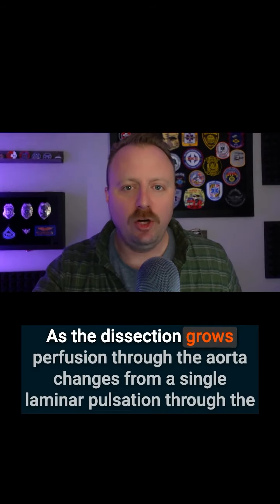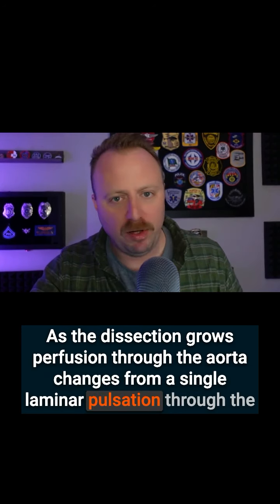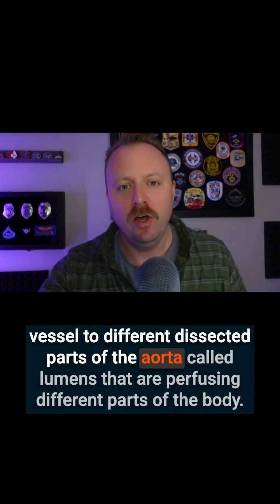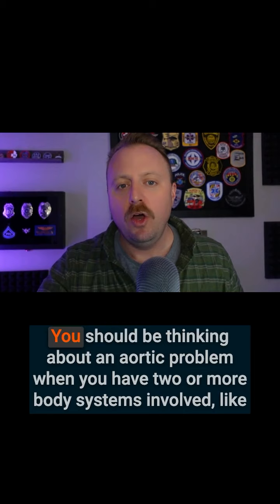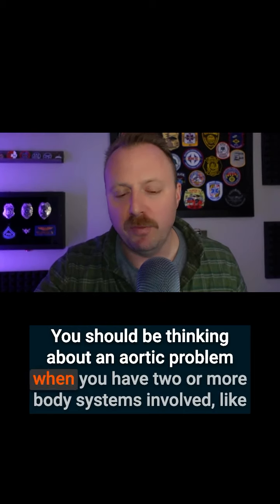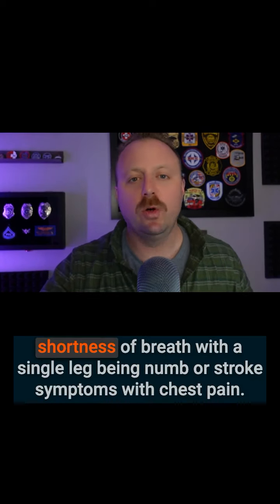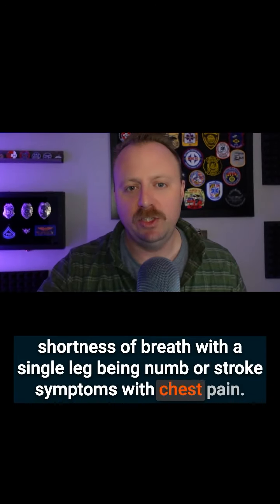As the dissection grows, perfusion through the aorta changes from a single laminar pulsation through the vessel to different dissected parts of the aorta called lumens that are perfusing different parts of the body. You should be thinking about an aortic problem when you have two or more body systems involved, like shortness of breath with a single leg being numb, or stroke symptoms with chest pain.